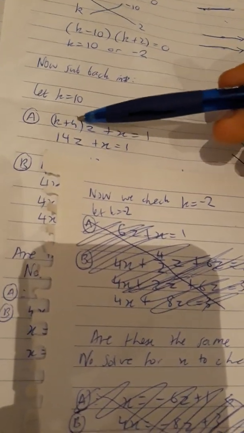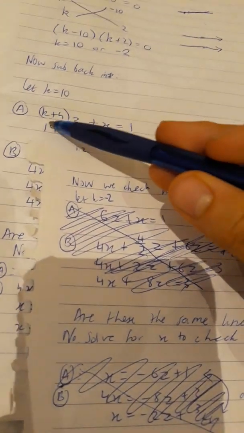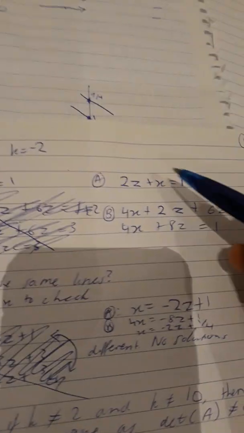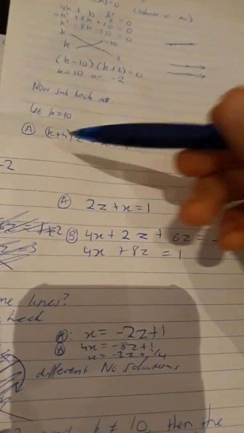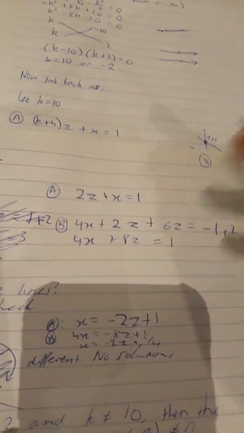I'll just pull up equation A for you. Okay, k plus 4, so now that's negative 2 plus 4, which is 2. So 2z plus x equals 1. That's the new equation A now that we've subbed in the value of k.